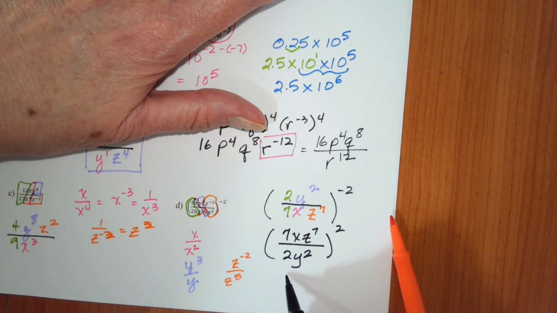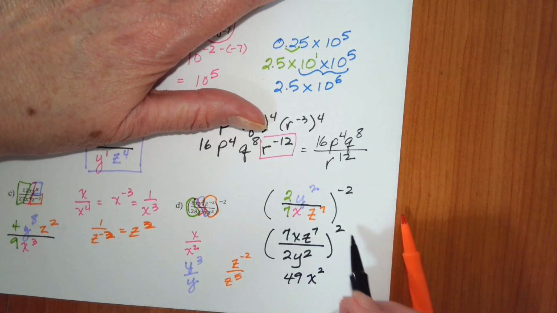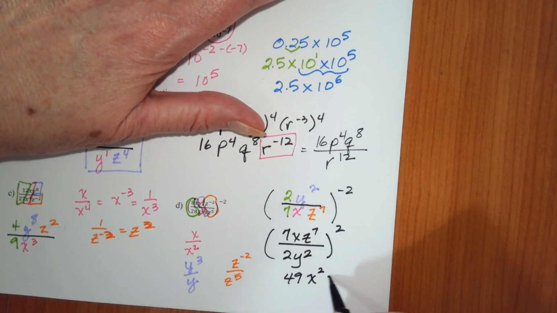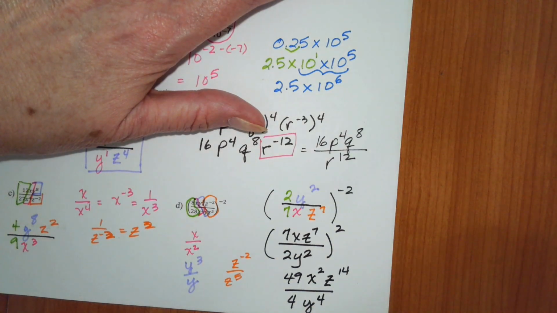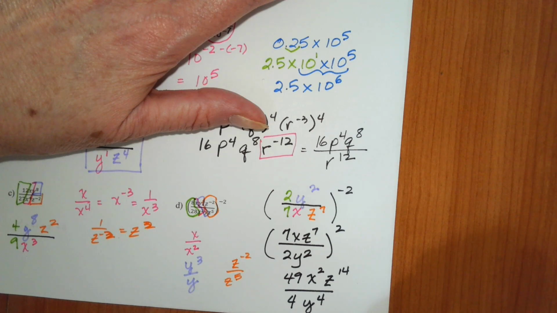7 to the second power is 49. x to the second. 7 times 2 gives me z to the 14th. 2 to the second is 4. y to the second squared is y to the 4th. And there you have it.